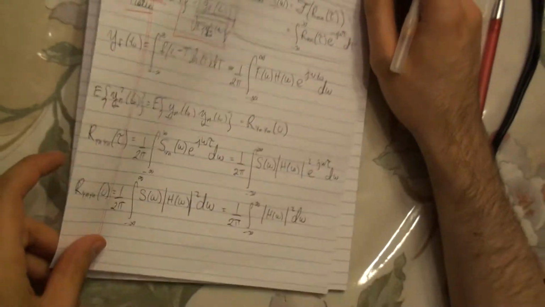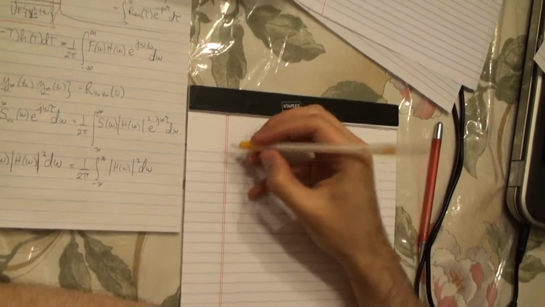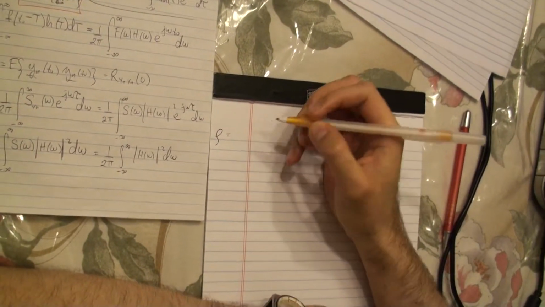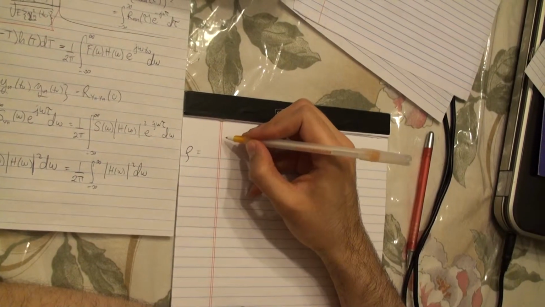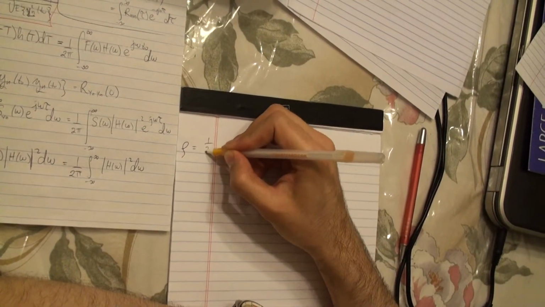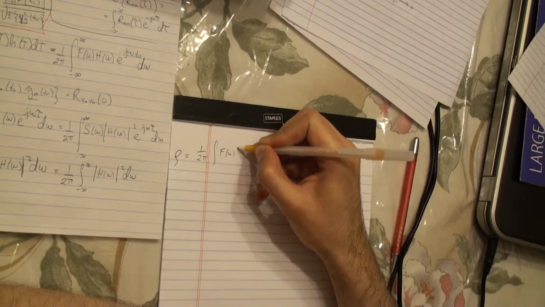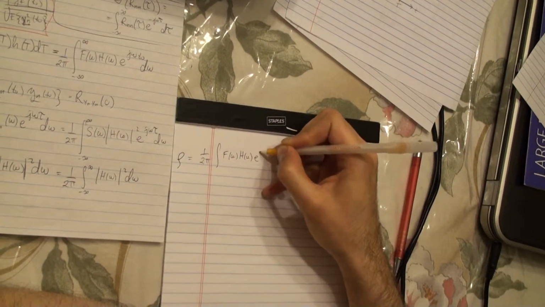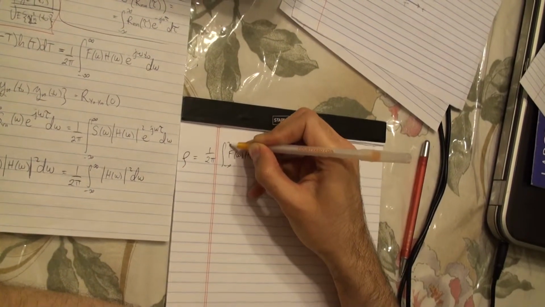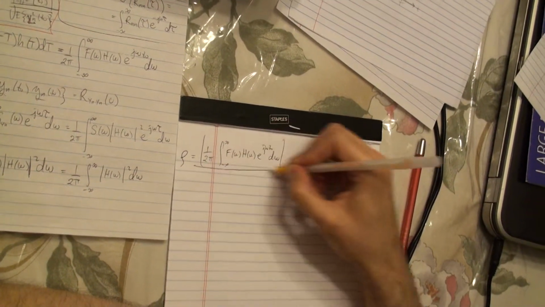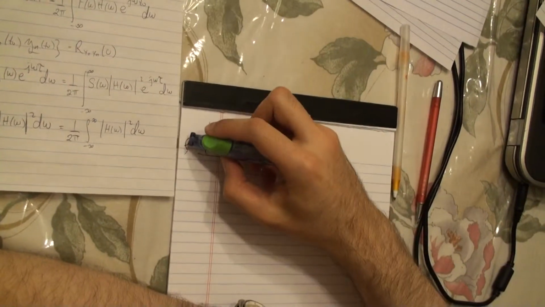Now we just have to take the ratio of the two. So rho, which is the signal to noise ratio, is equal to the absolute value of yf of t naught, so we have 1 over 2 pi integral, omega t naught, d omega, absolute value, over the square root of the bottom.